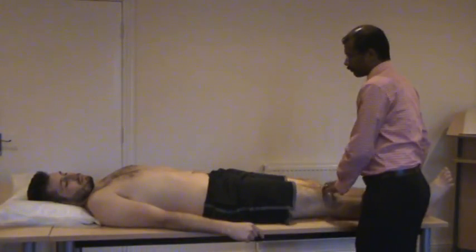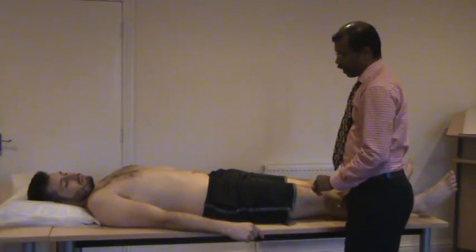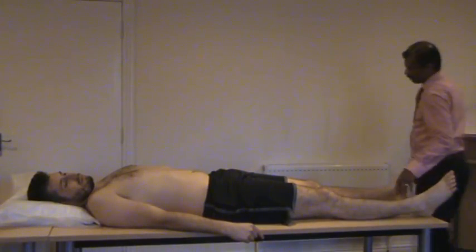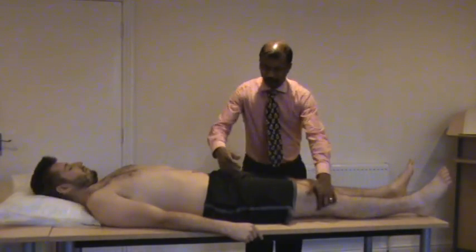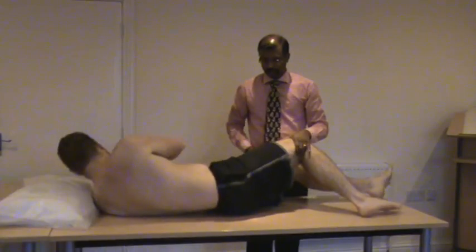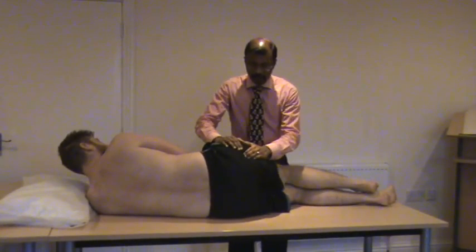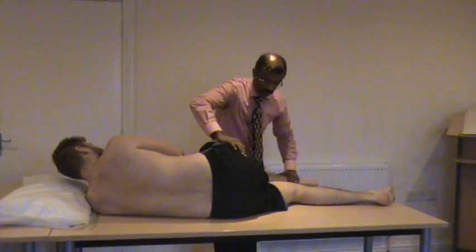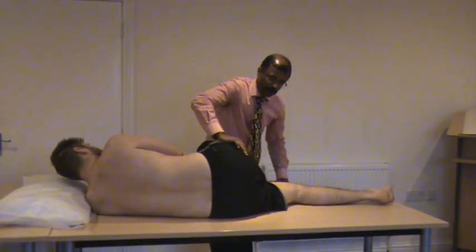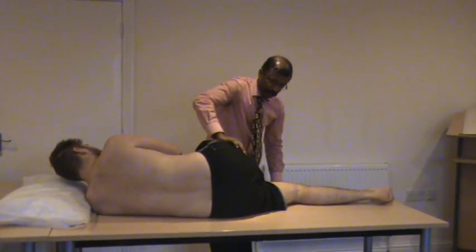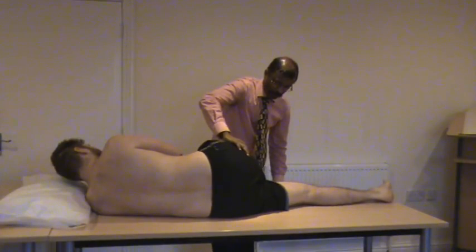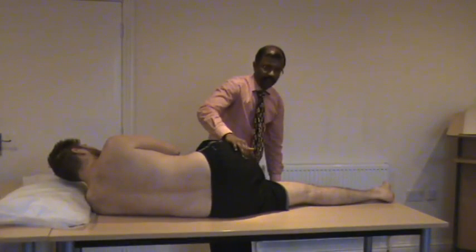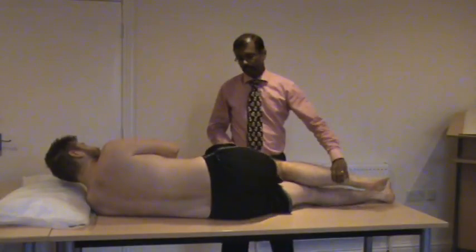Now we shall look for piriformis syndrome, which is to ask the patient to go to the side. Feel for any pain around the gluteus medius and the piriformis area, and ask the patient to bend the leg, so the hip is flexed, and see if there is any pain at the piriformis area.